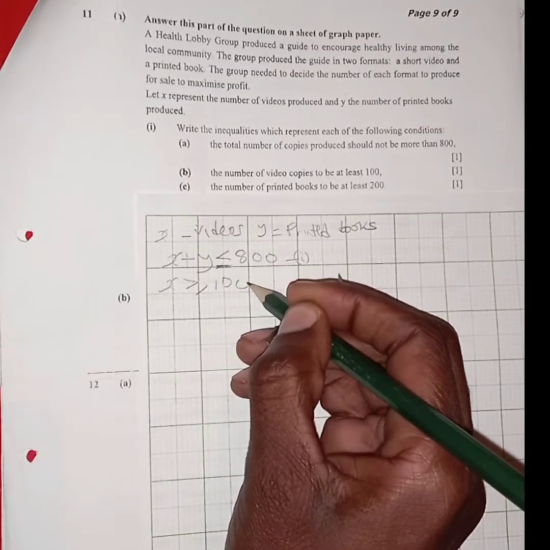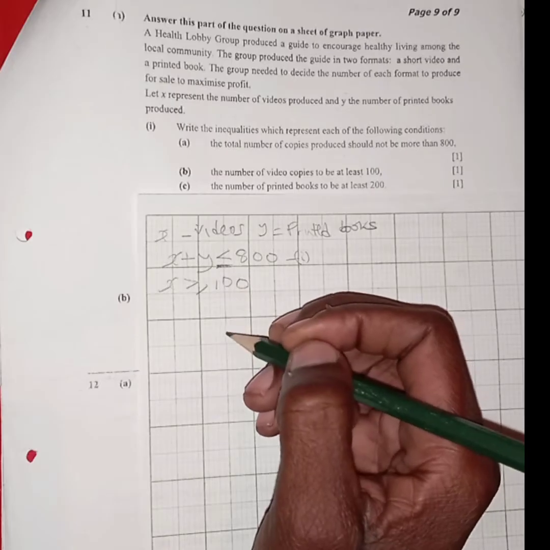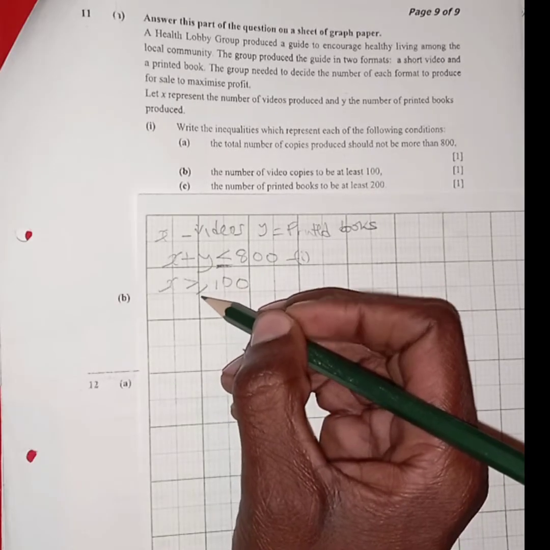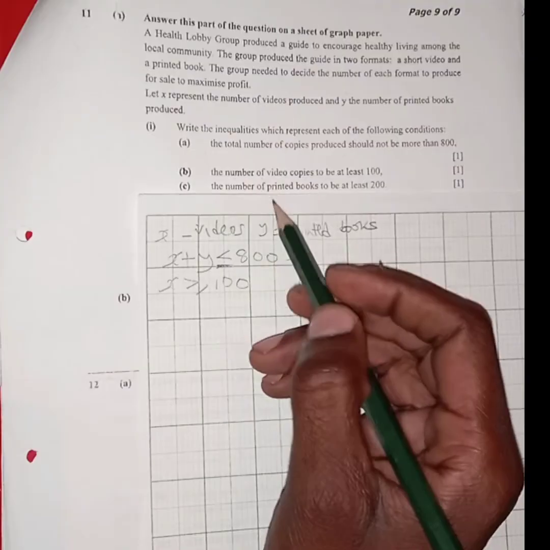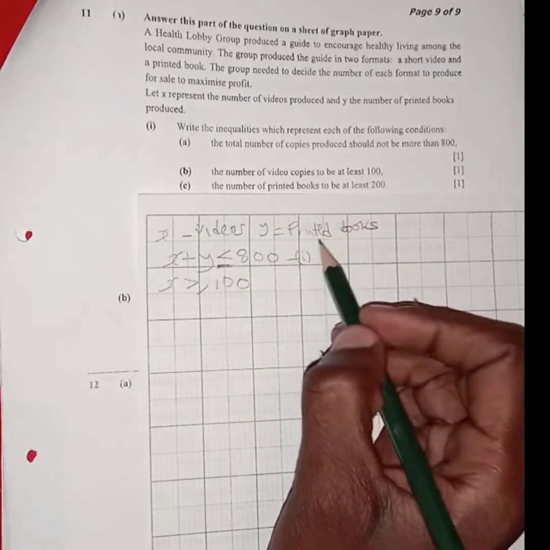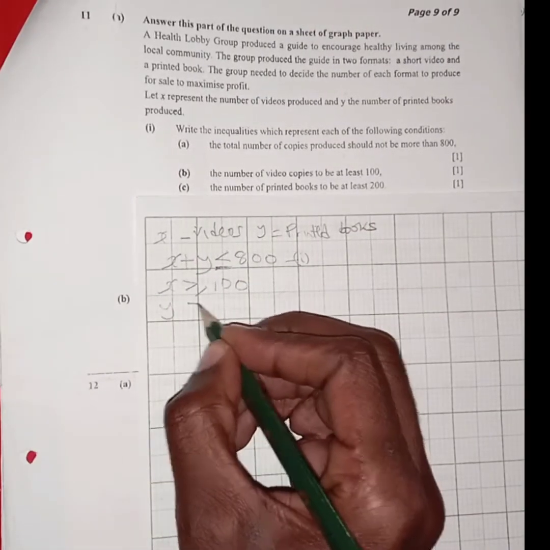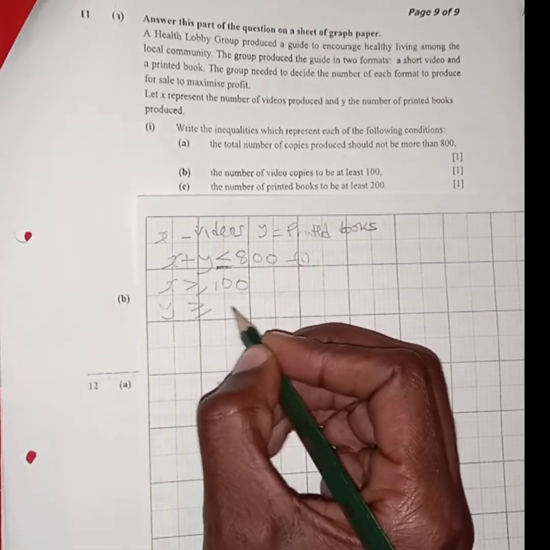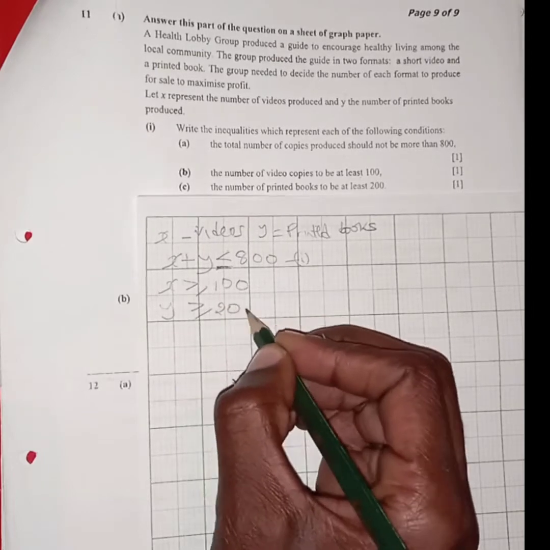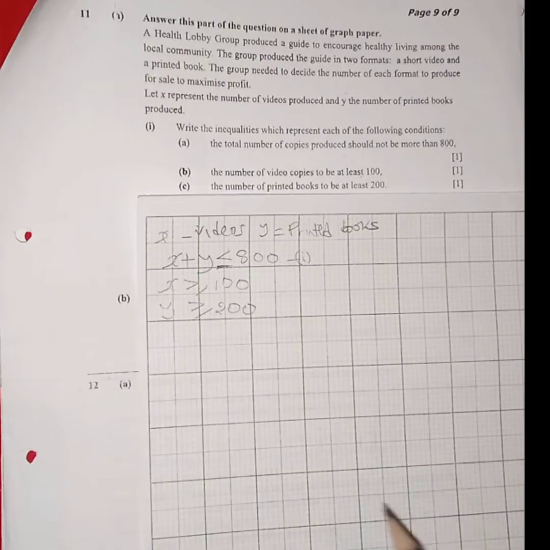When we say bring at least 10 mangoes, it means bring 10 or more, so it means greater or equal to. C, the number of printed books to be at least 200. Printed books is Y, so it will be Y greater or equal to 200, right? This is what you're supposed to do.